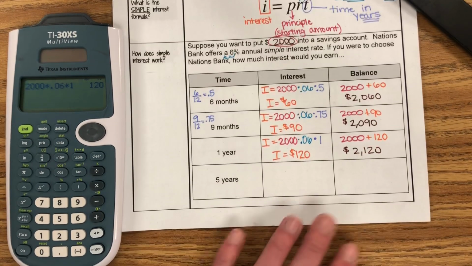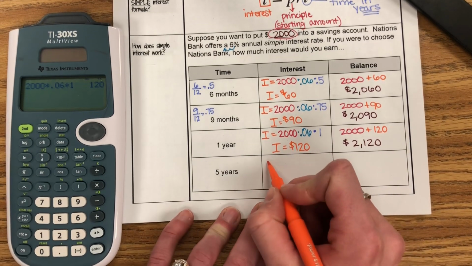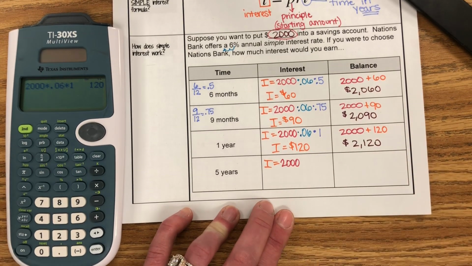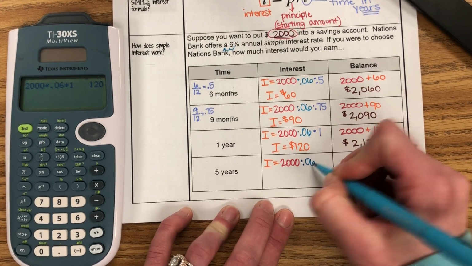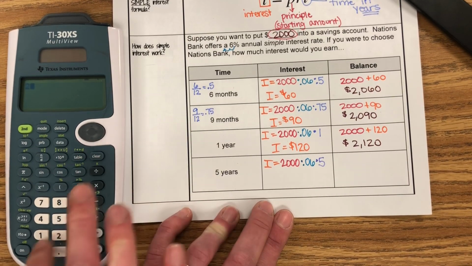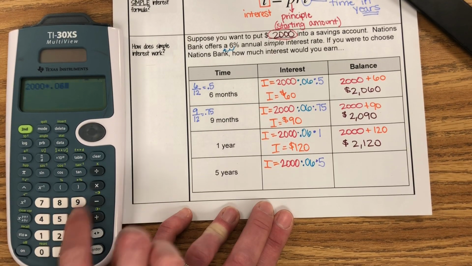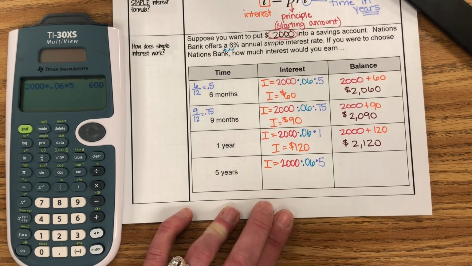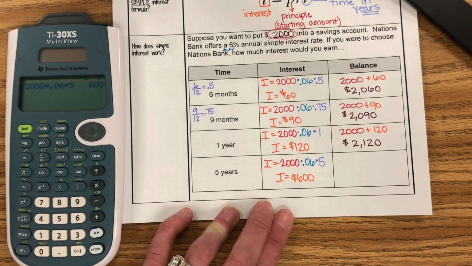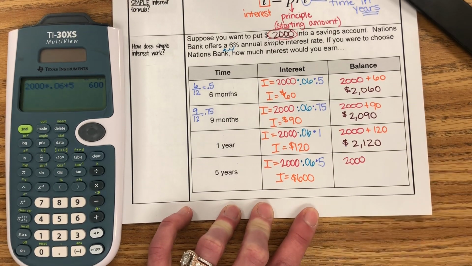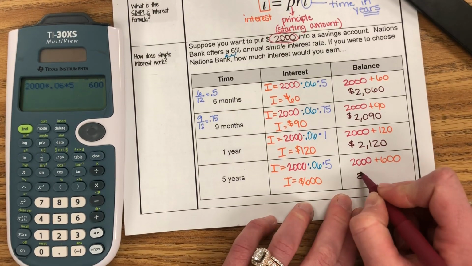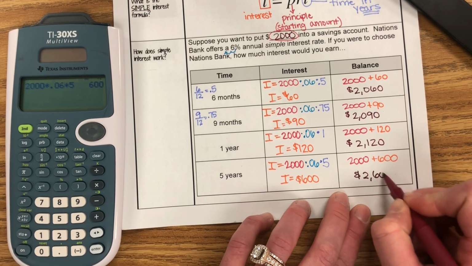$2,120. In 5 years, what would the interest be? So I equals 2,000 times our interest rate times our time, which is now 5 years. And you get $600 in interest. Principal is $2,000 plus that free money of $600, and that gives you a balance after 5 years of $2,600.